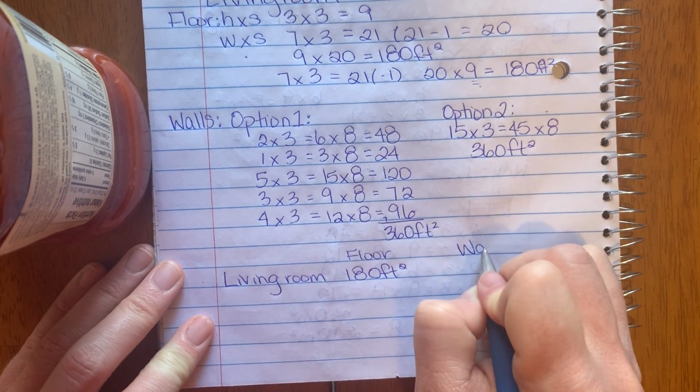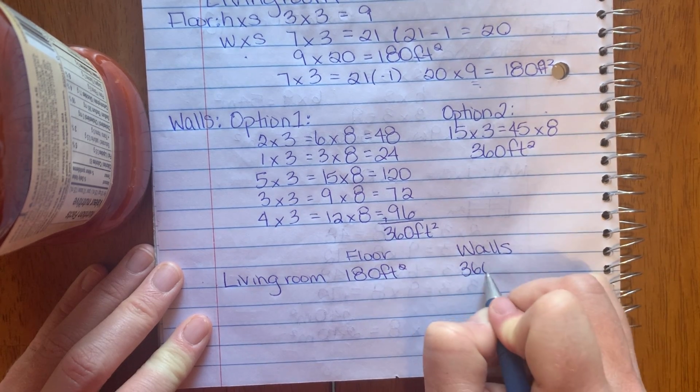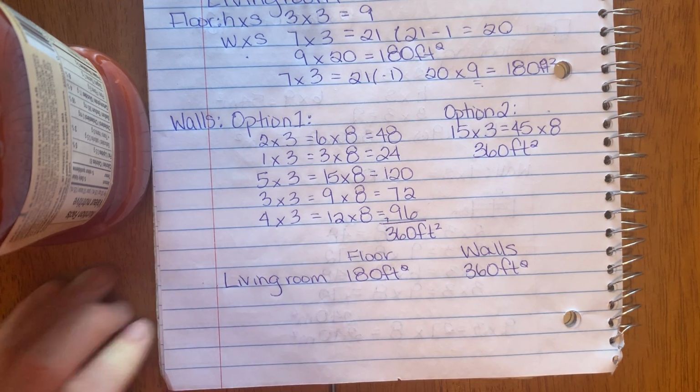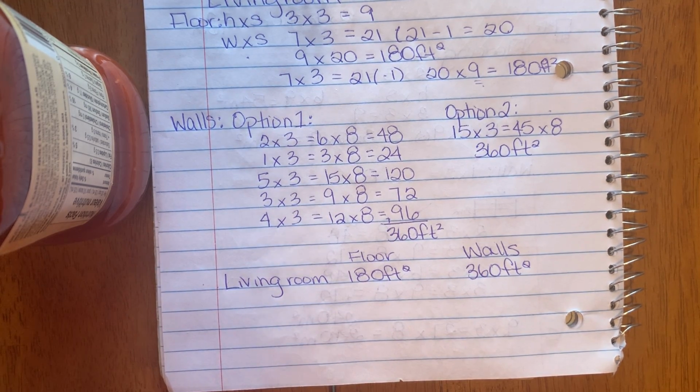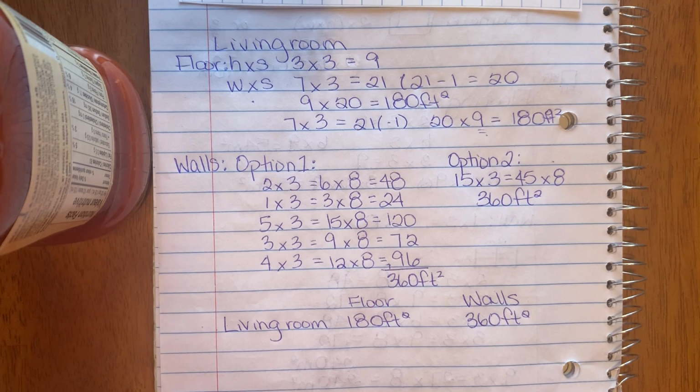And then walls, you will be writing 360 feet squared. All right, so I want you to try these out. I have a sheet that I'm going to be sending you of all of these equations, so that you can look back, play this video, stop or pause, repeat, rewind, all of that sort of stuff.